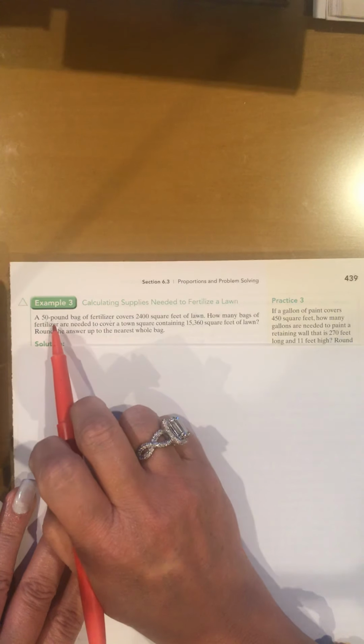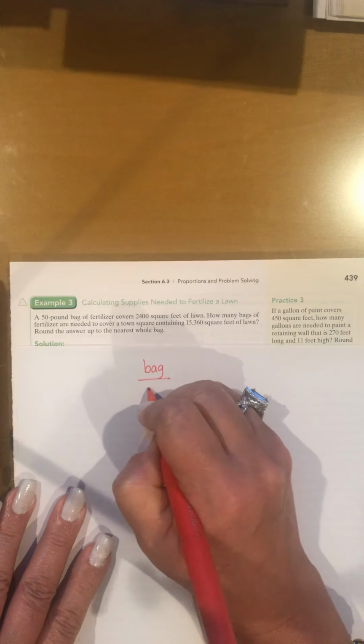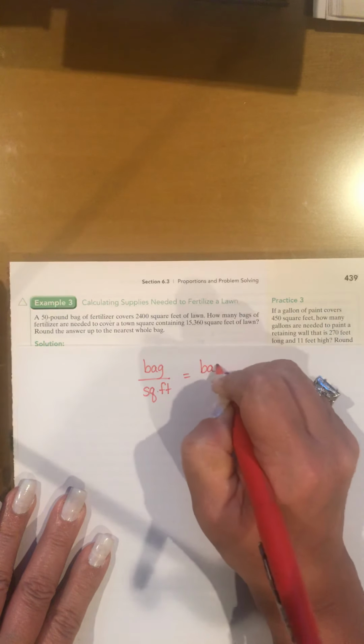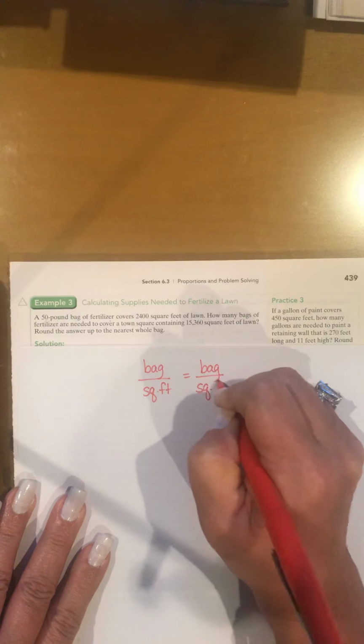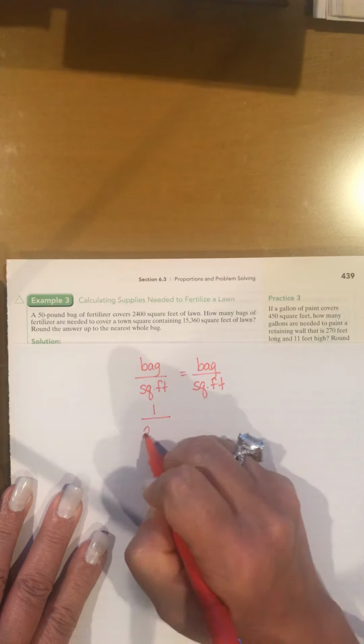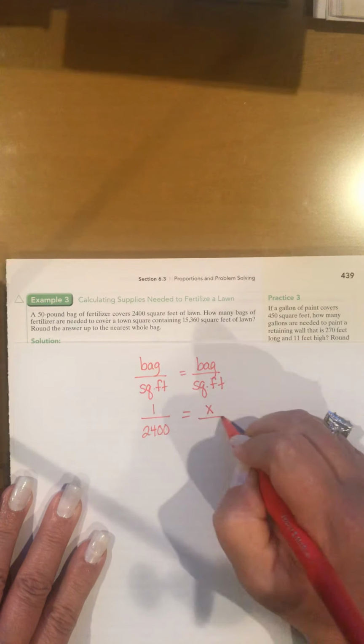Now, here it's confusing because it says a 50-pound bag, so a lot of people think that that's going to go in the proportion. It's not. We're going to compare number of bags over square feet. So one bag, it doesn't matter, it says 50 pounds, we don't care about the weight. So one bag over 2,400 square feet equals, we want to know how many bags are going to cover 15,360 square feet.